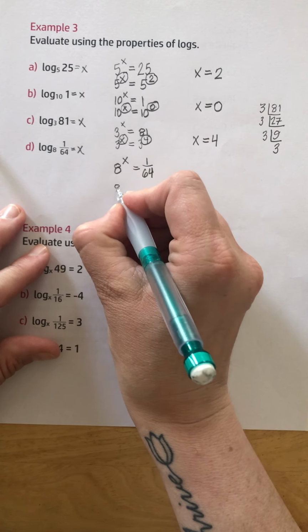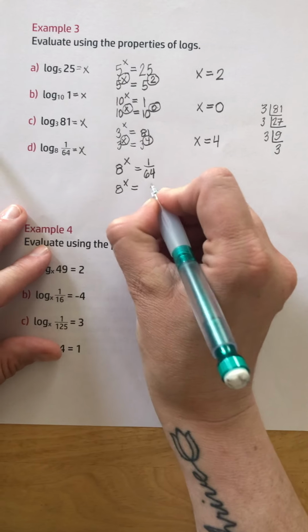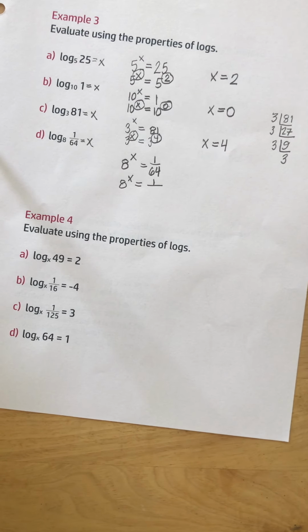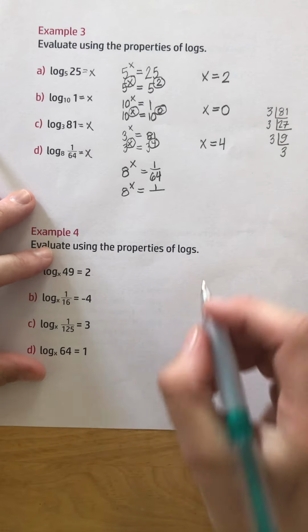Well, here's what I would ask myself. What do I know about 64? Right now I'm going to ignore the fact that it's in a fraction. Just ignore that and focus on the number 64.